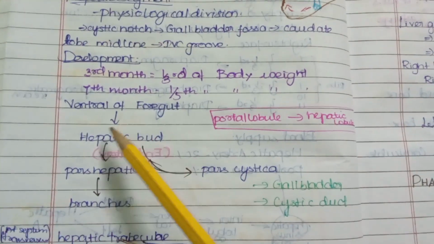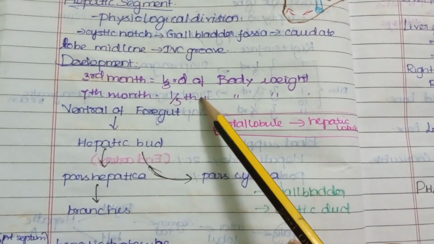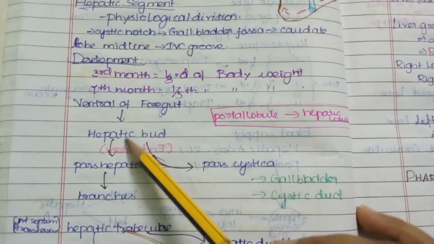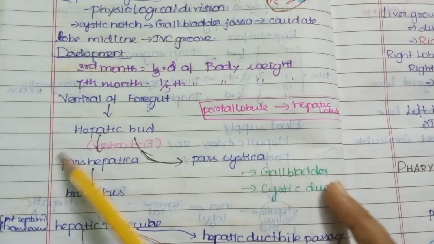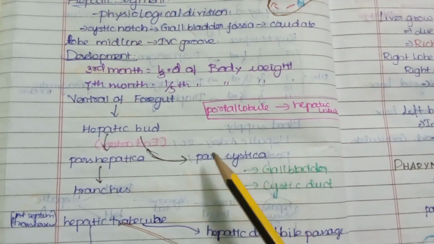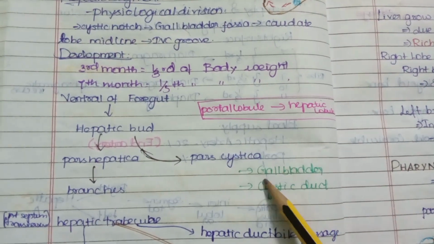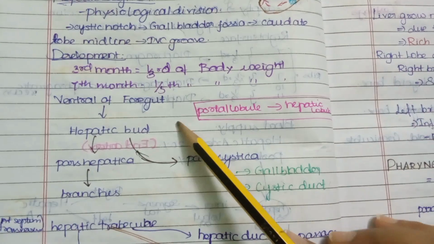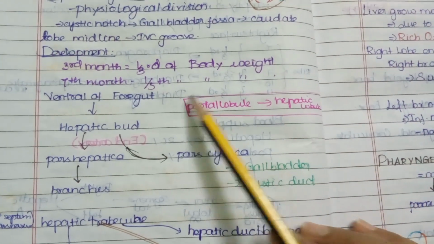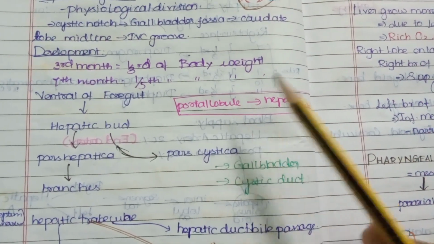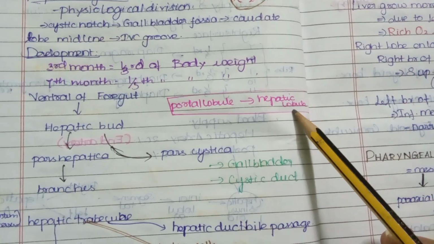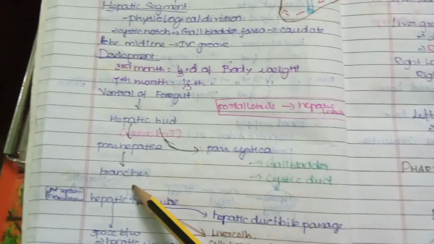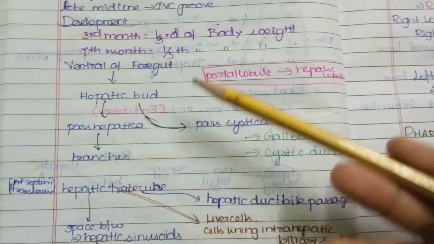Now its development. See here, from the ventral part of the foregut, it gives a hepatic bud, which will give us two twigs: pars hepatica and pars cystica. Pars cystica will be converted into the gallbladder and cystic duct in future. At development, we call it the portal lobule, and at the final stage, it will be called the hepatic lobule. Now its branches, it again branches and forms the full structure.